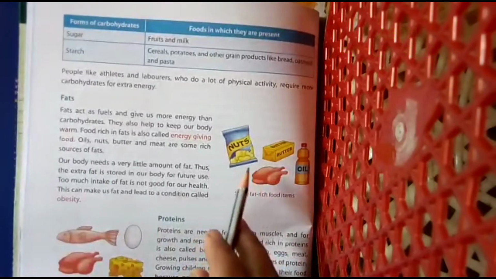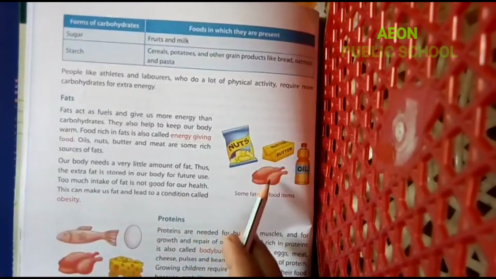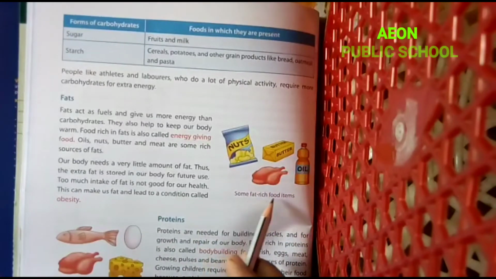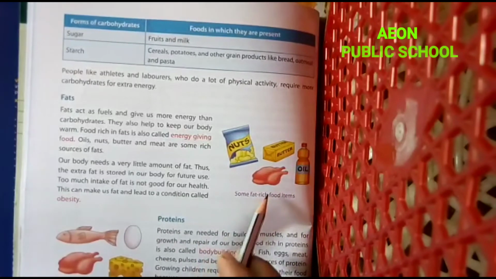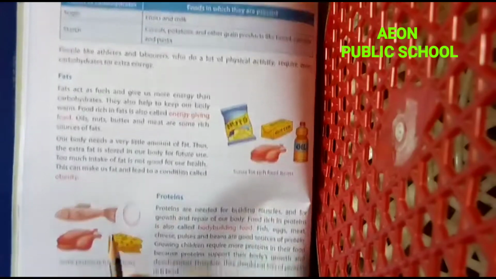So here are the examples: nuts, butter, oil and meat, some fat rich foods. These have more fats. Okay, now next, protein.